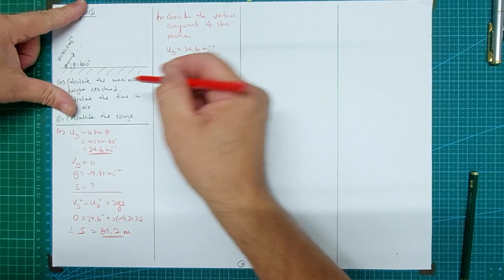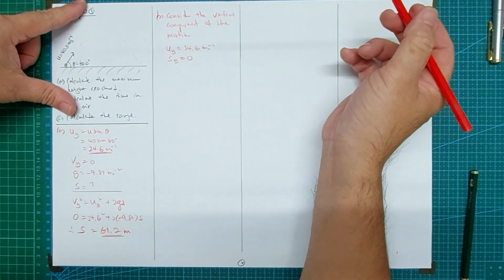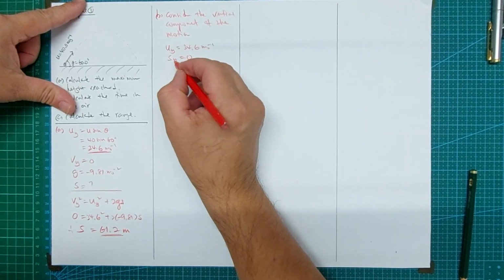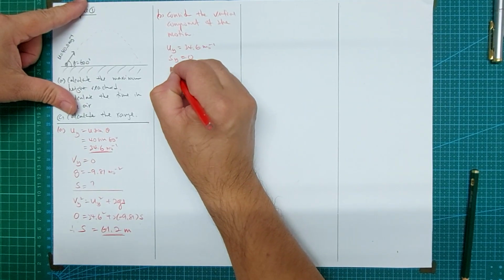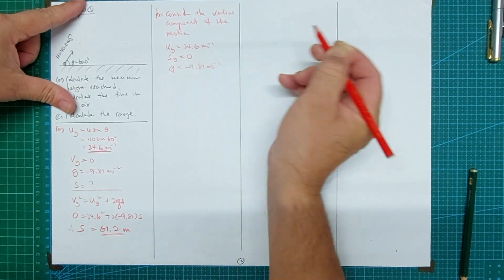Up and down to the same level, so the displacement vertically is actually equal to 0. Another one is g again, negative 9.81 meter per second per second.